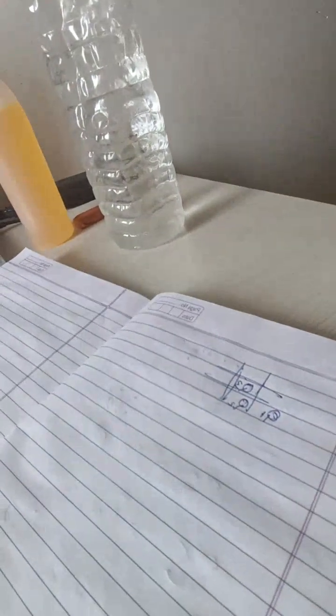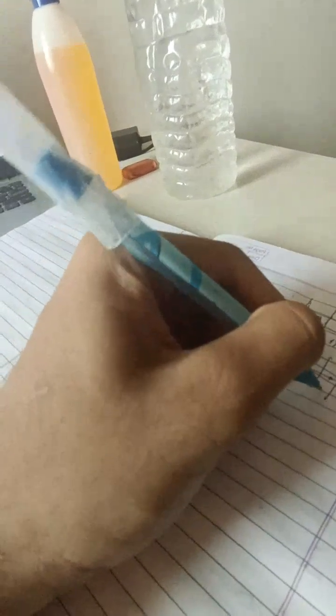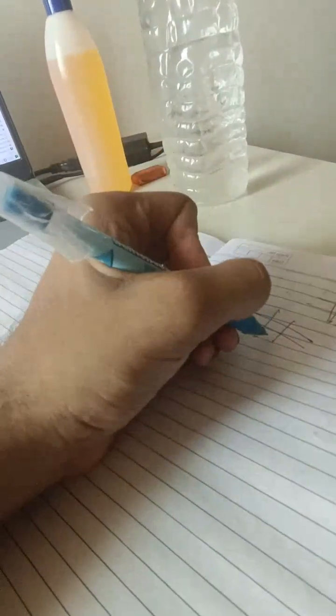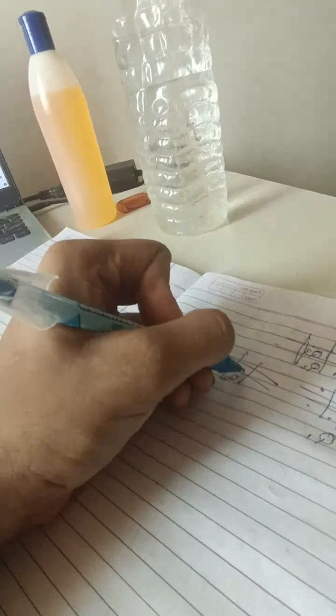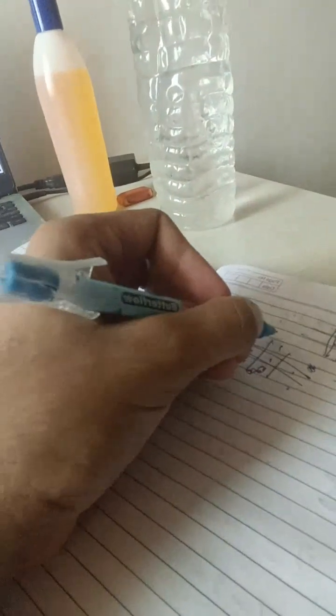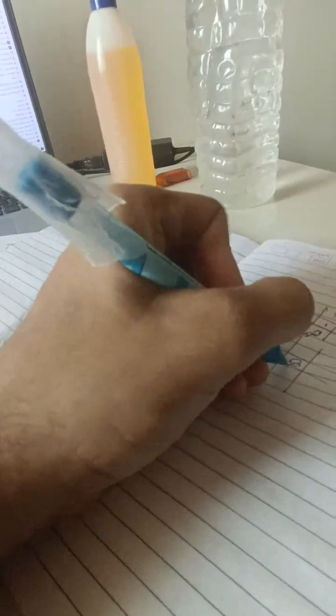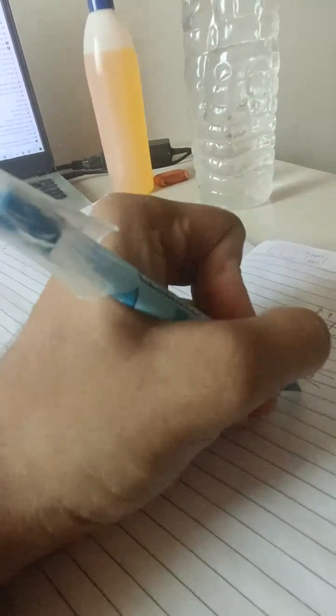Three different types of squares we have. From the corner you have 6 different ways. From the edge also you have again 6 different ways. From the center you have 8 different ways.